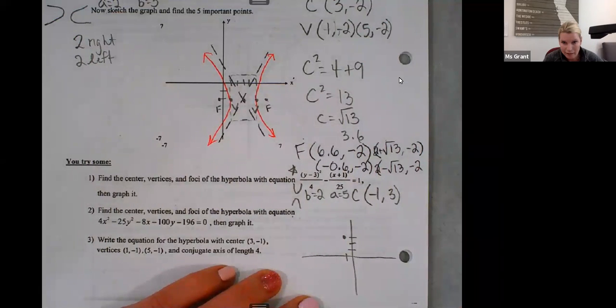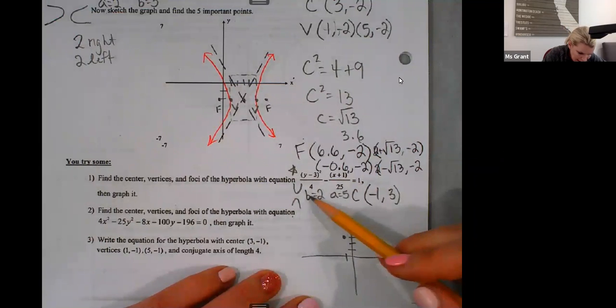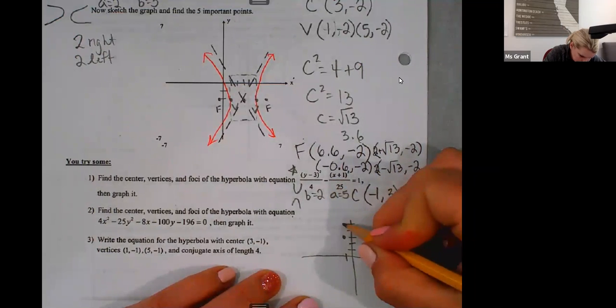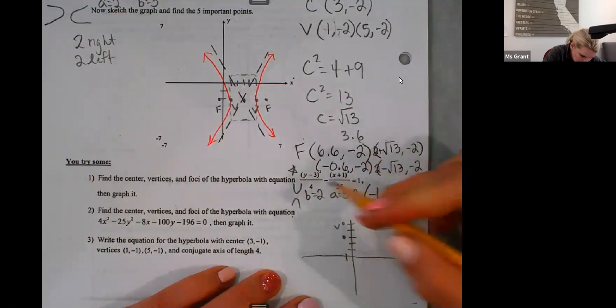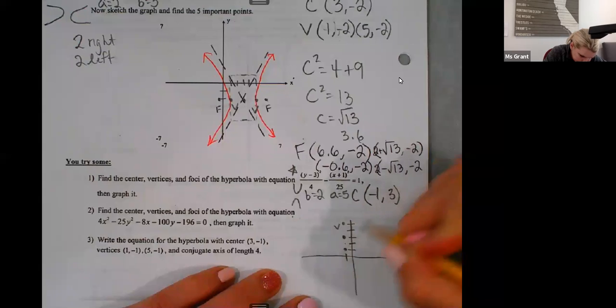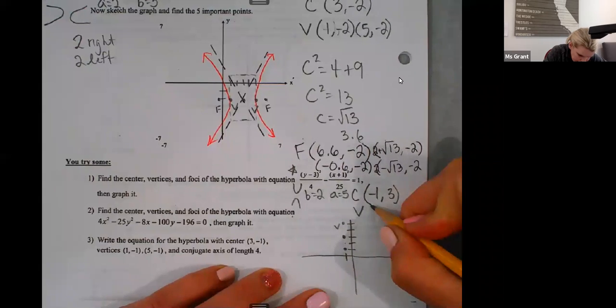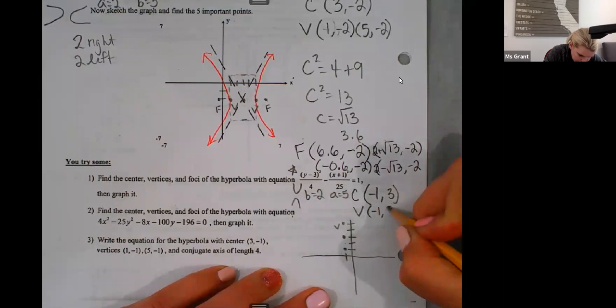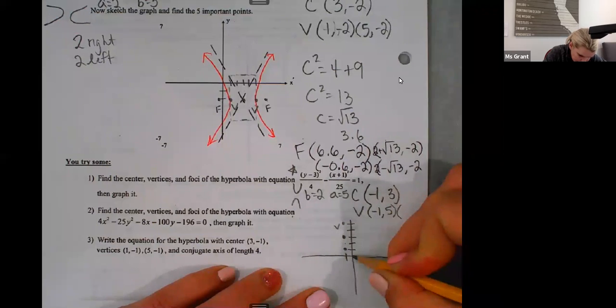It opens up and down. So I need to go 2 higher than the center, that's going to be 1 vertex, 2 lower. So my vertices will be -1 comma 5 and -1 comma 1.